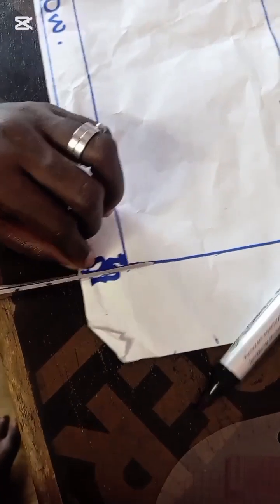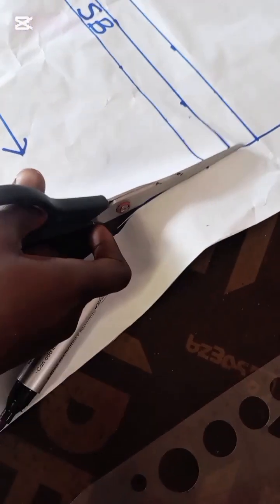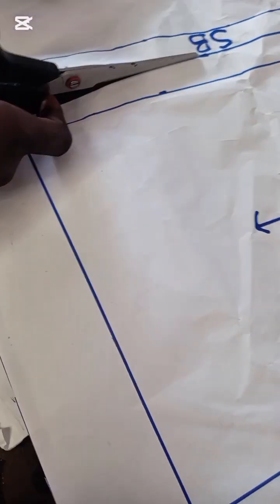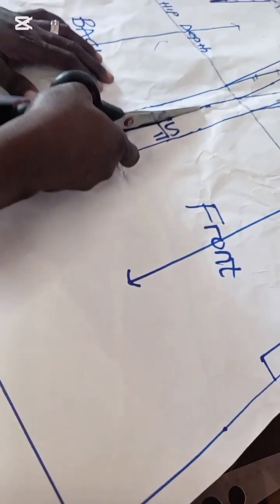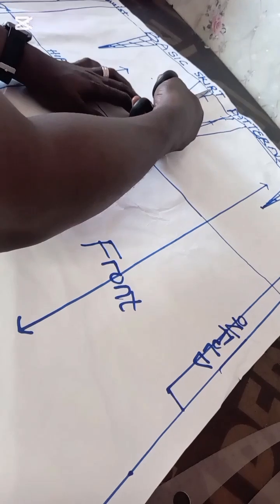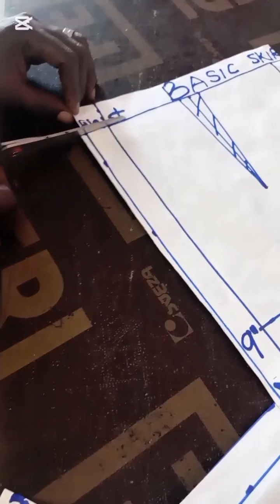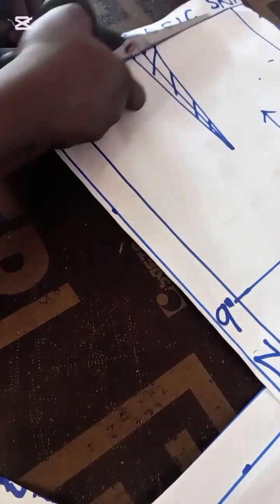We just cut it off. So I'm cutting the back first. So this is the back, and this right here is the front.